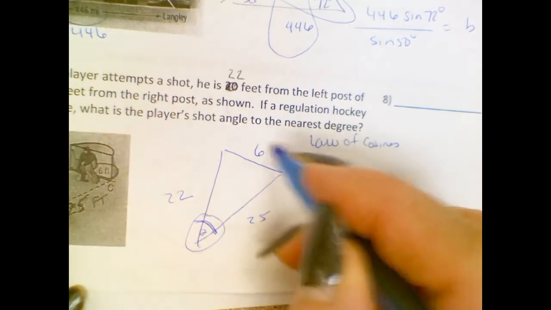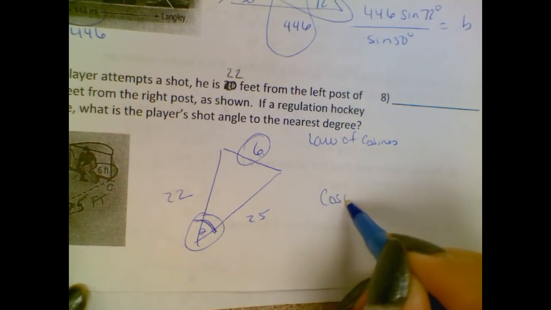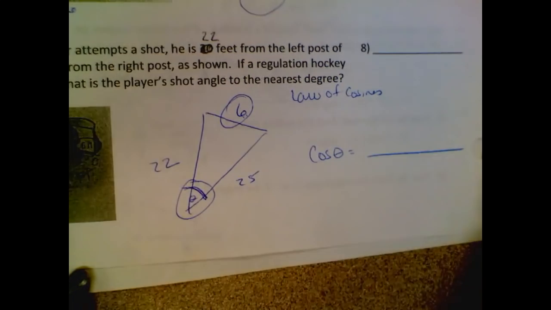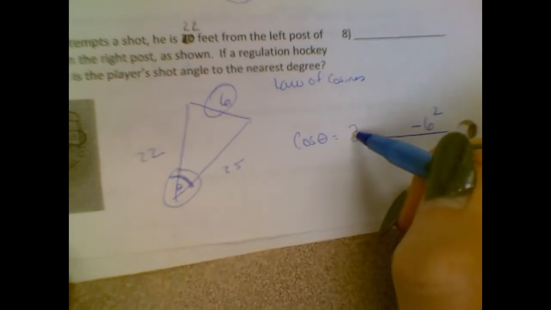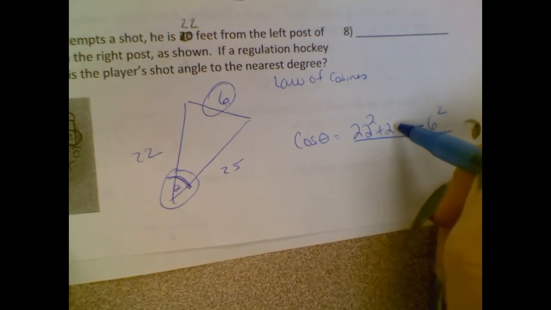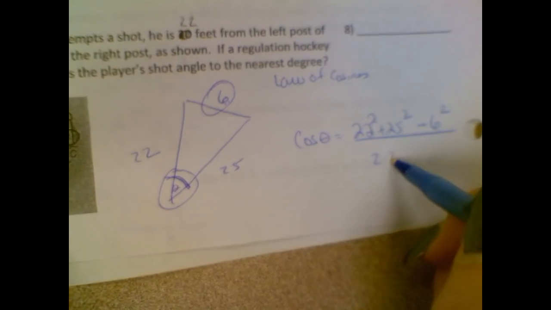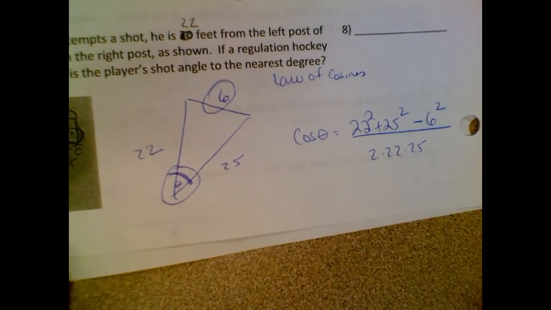So let's go back to this. Since I'm solving for this angle, this is the one I'm subtracting. So let's set that up. Cosine of theta. The one that you're subtracting is across from the one you're solving for. So then the other two go here and here, and here and here. And then this is 2 times 22 times 25.